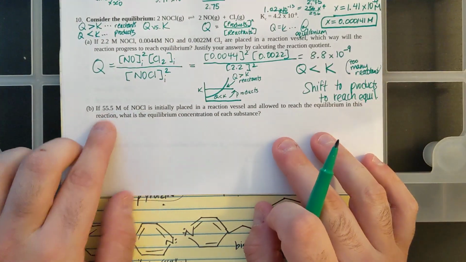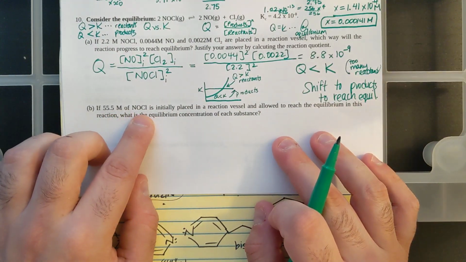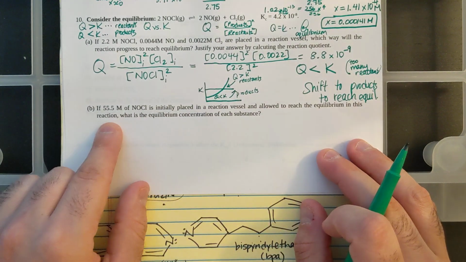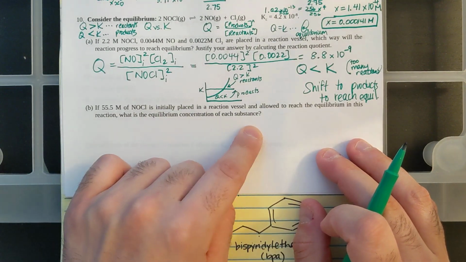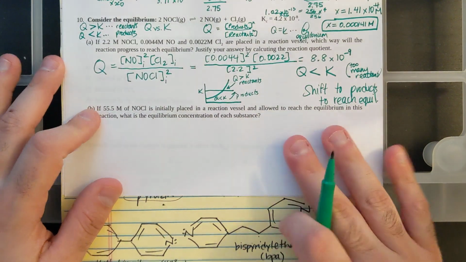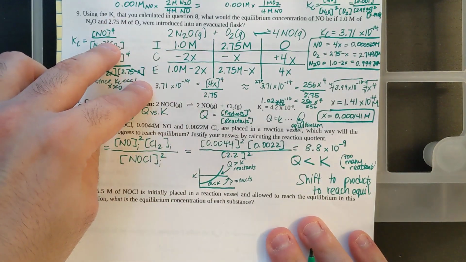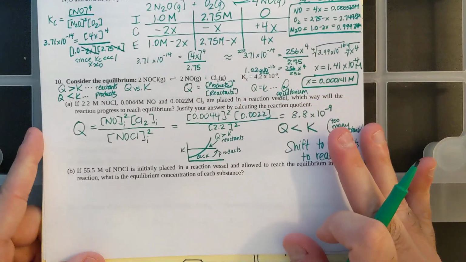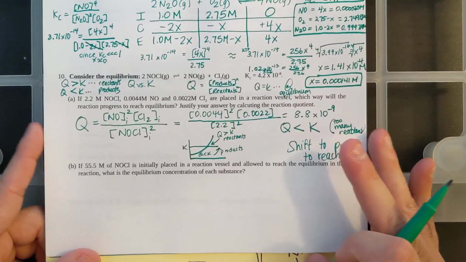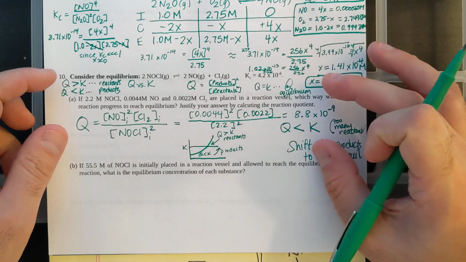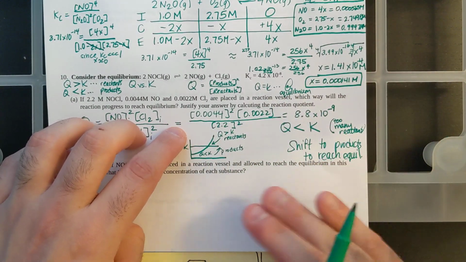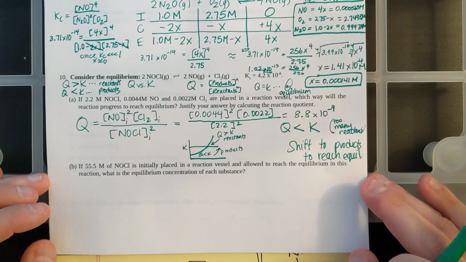Okay? And then the last question here brings us back. It says if 55.5 molar of NOCl is initially placed in a reaction vessel and allowed to reach equilibrium in this reaction, what is the equilibrium concentration of each substance? So this, again, is just like question 9. You need to do an ICE table. I am going to make that in a separate video. I just want to end this video with 10A, with you calculating a Q, comparing it to K, and figuring out which side I shift to.